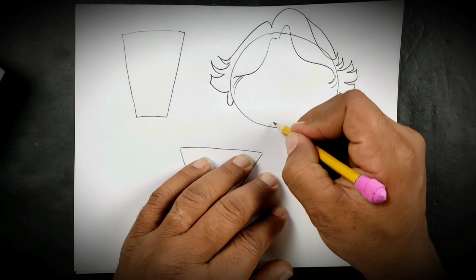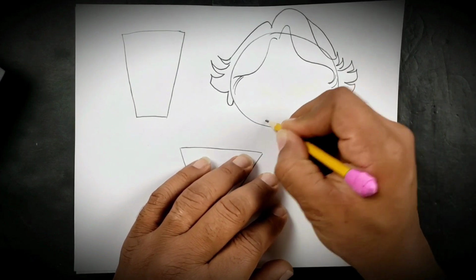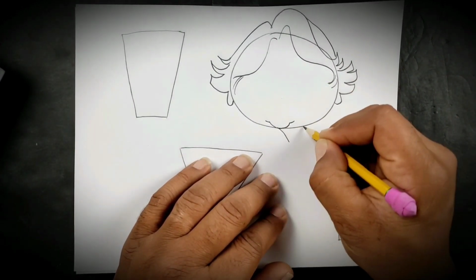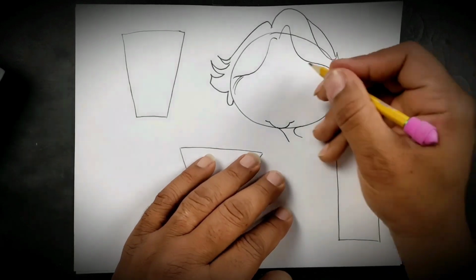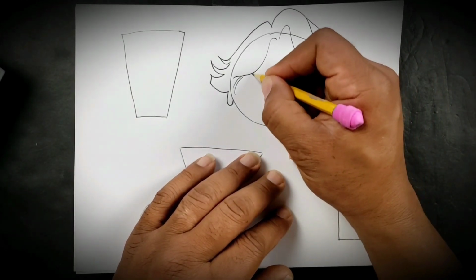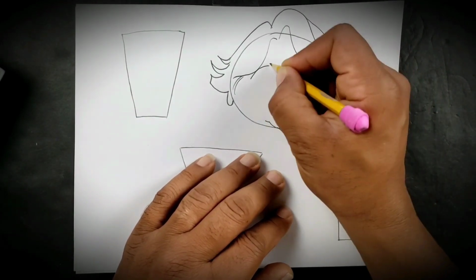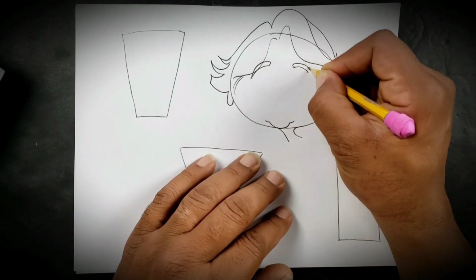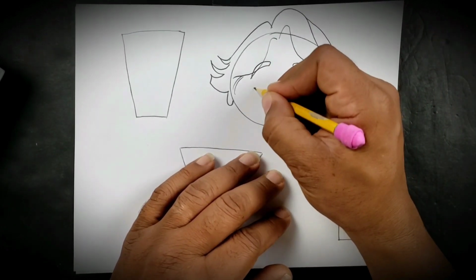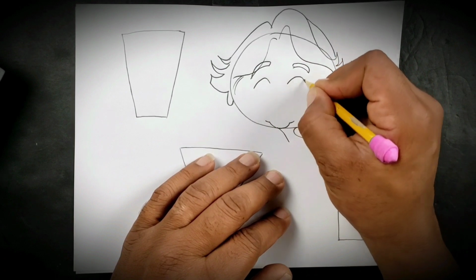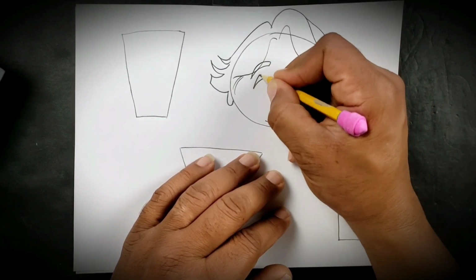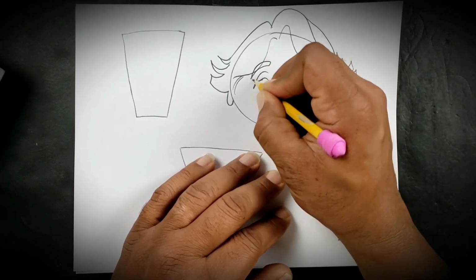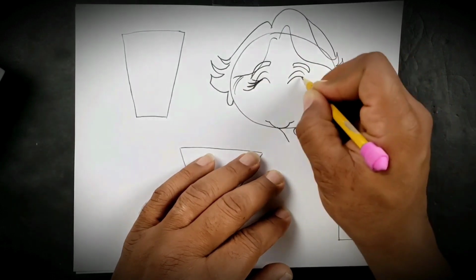Get it? And let's say these are going to be her eyebrows here. And then we'll do her little smile there, right? How about we put some little eyelashes.